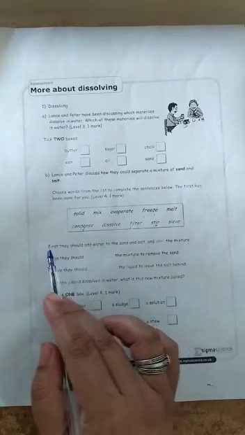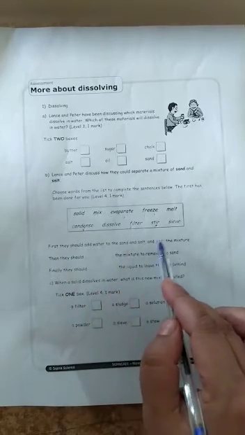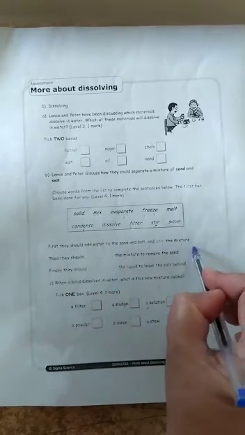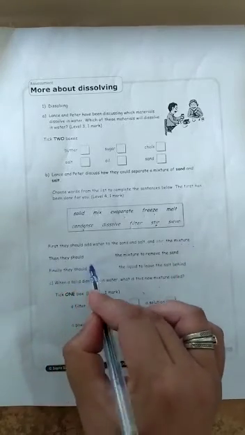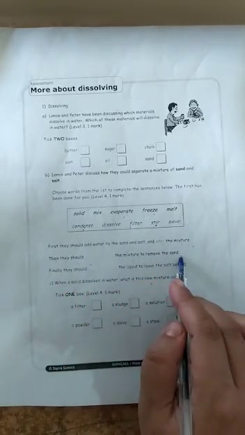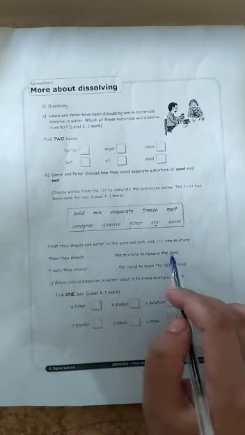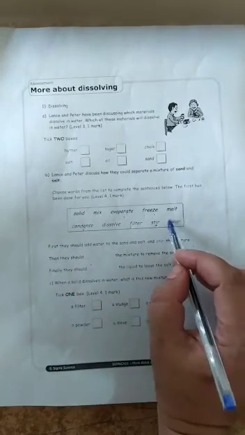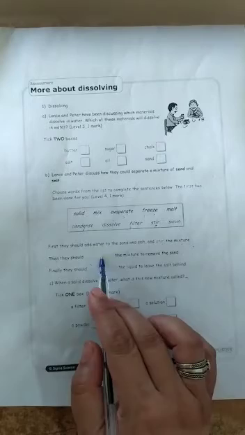Now first they should add water to the sand and salt and stir the mixture. So that's the first sentence that's done for you. Then they should sieve the mixture to remove the sand. So how are you going to remove the sand? You're going to use a sieve. So that's the word you're going to put there.